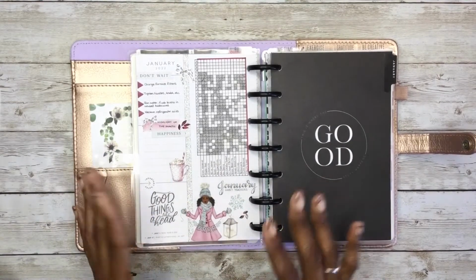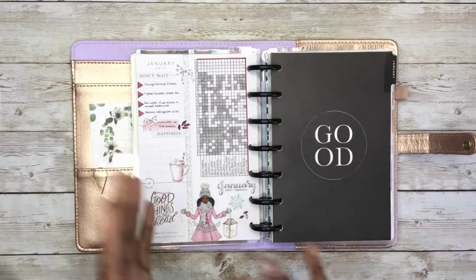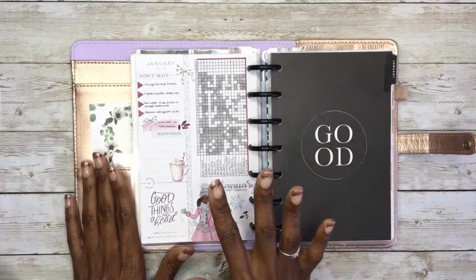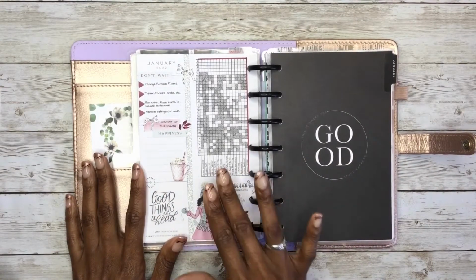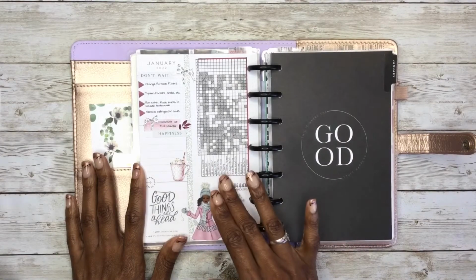Last year I was using it as a memory planner or a currently page. I just really didn't know how to use it, but this has worked out so much better for me. It's so much more functional and I can actually use the page.